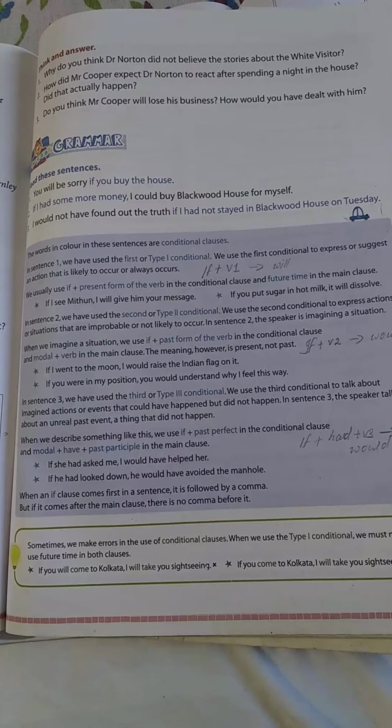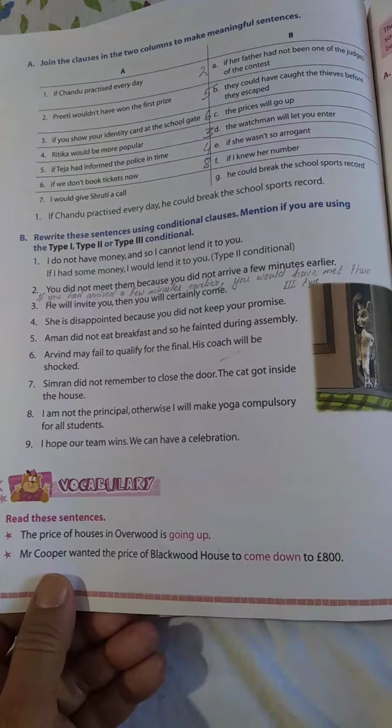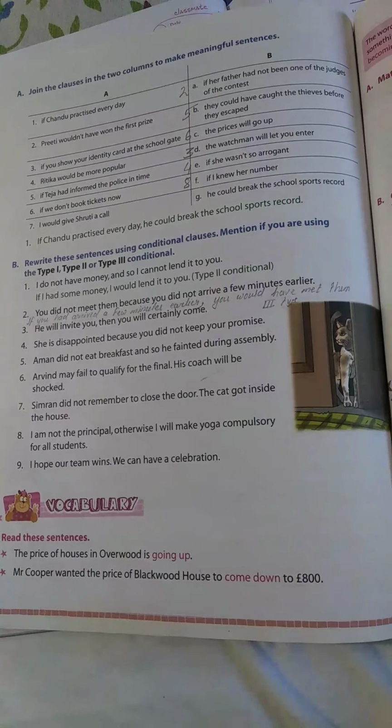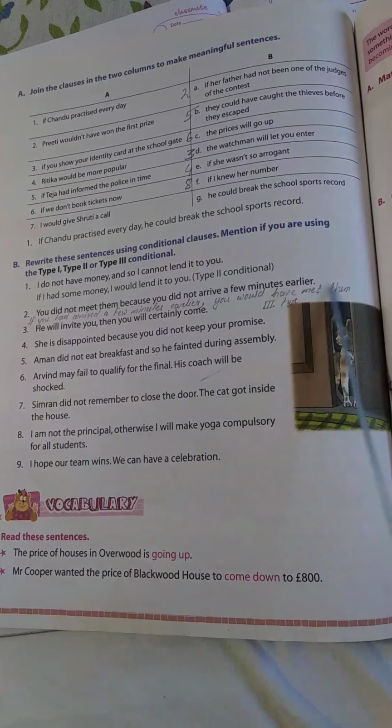So you are also supposed to do the exercises on this page. I'll also send you the PDF so that you can find this and write it yourself, right? Fine. If you don't understand, first you do that, then I'll discuss with you.